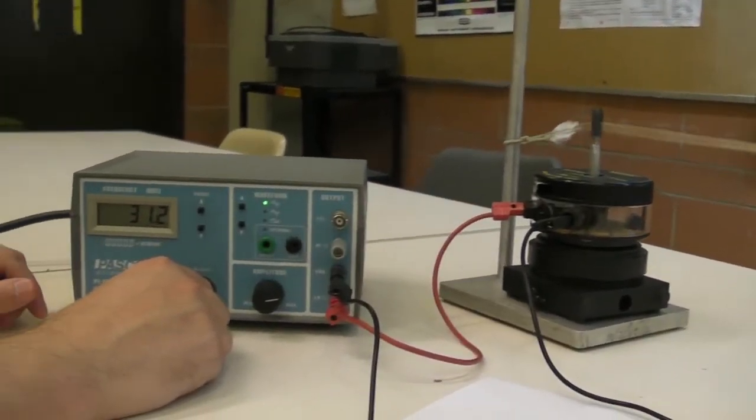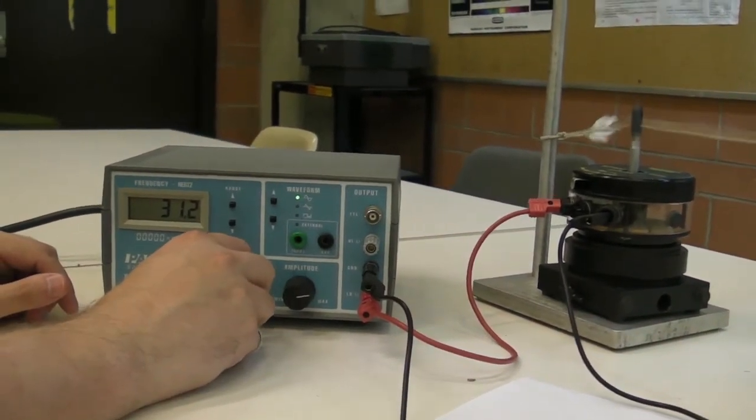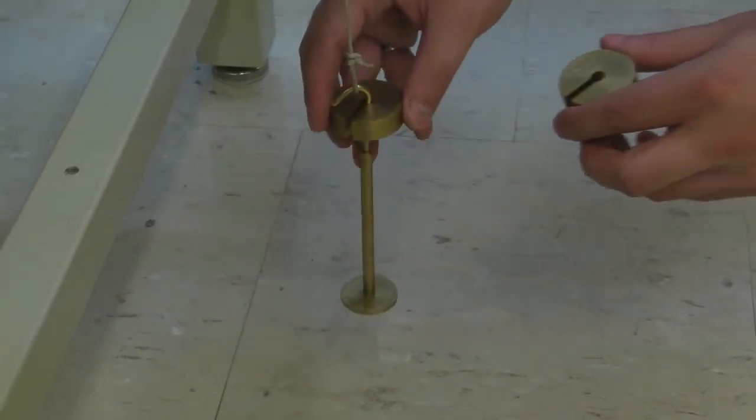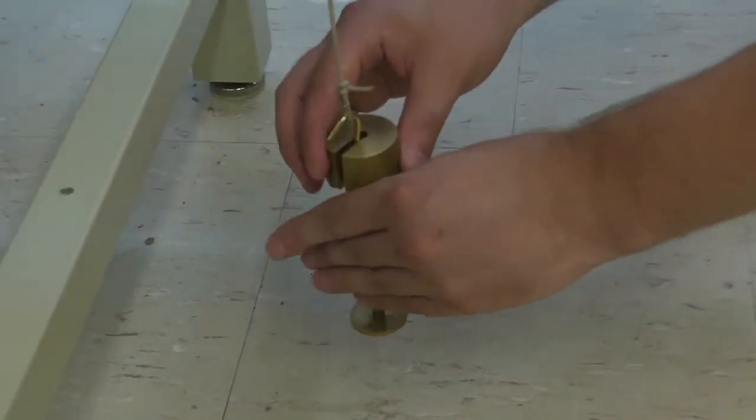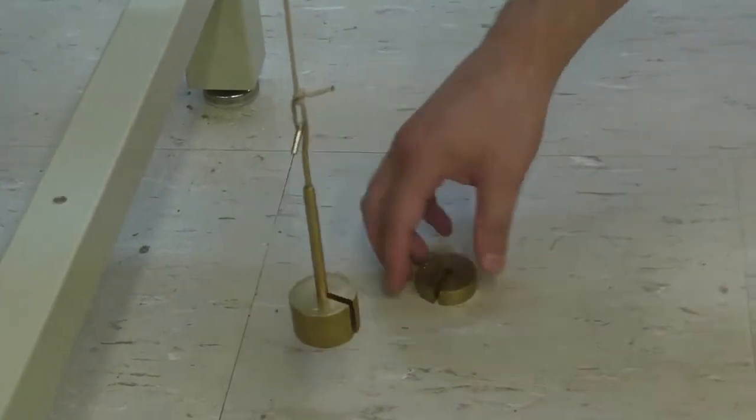Here you can see the n equals 3 standing wave, and due to the more similar frequency of the vibration to the camera's frequency, the aliasing effects are stronger. Increase the mass on the hanger to 200 grams and repeat the same process. Do it again for 300, 400, and 500 grams.